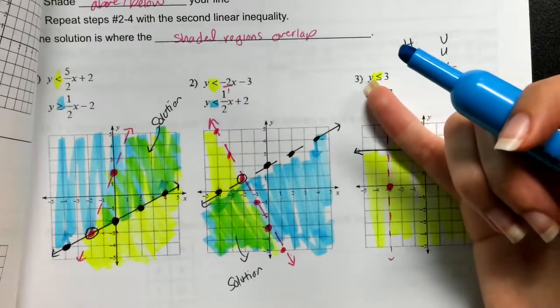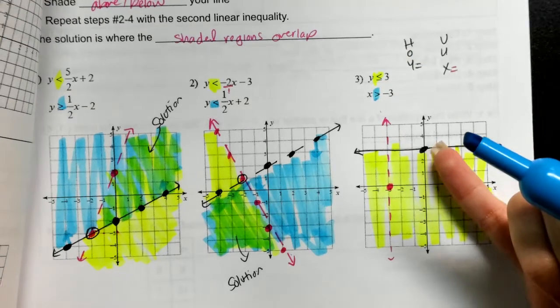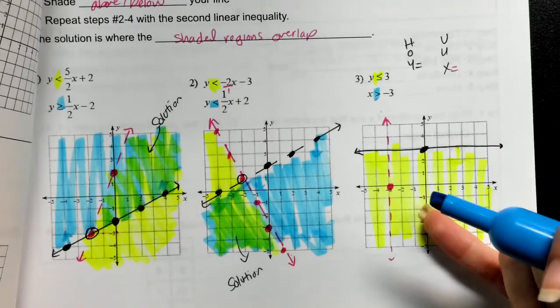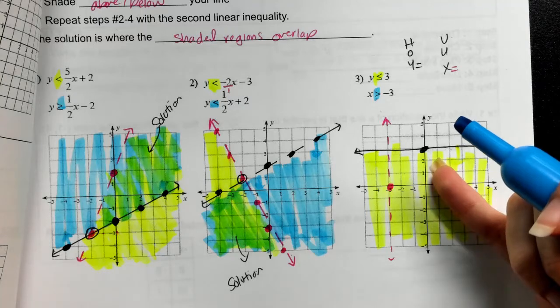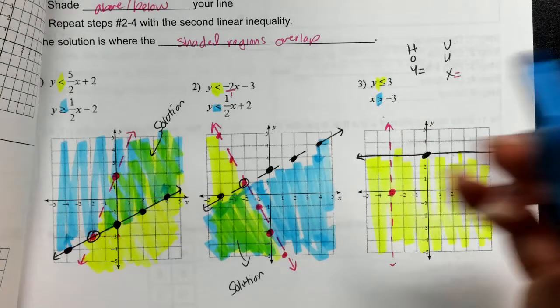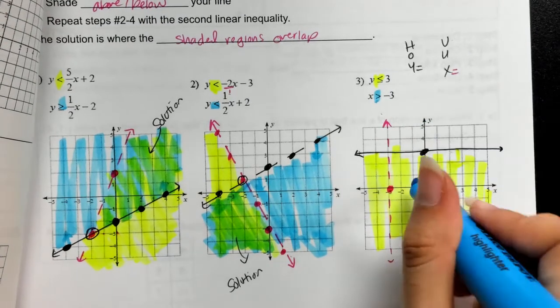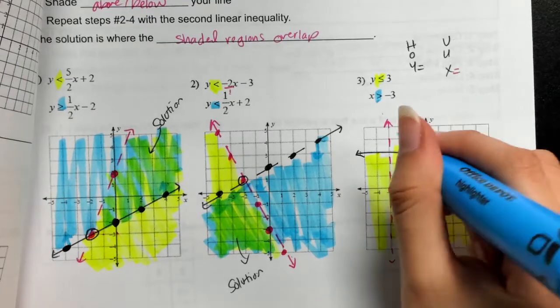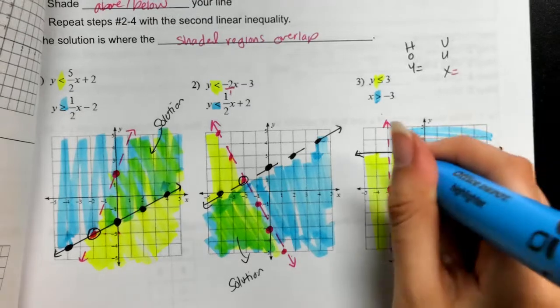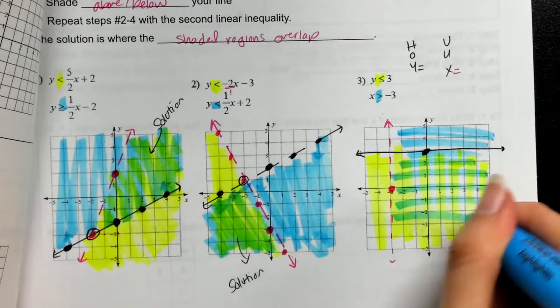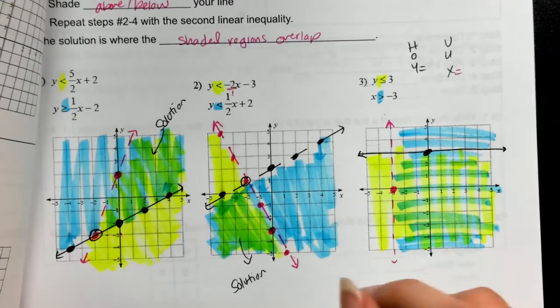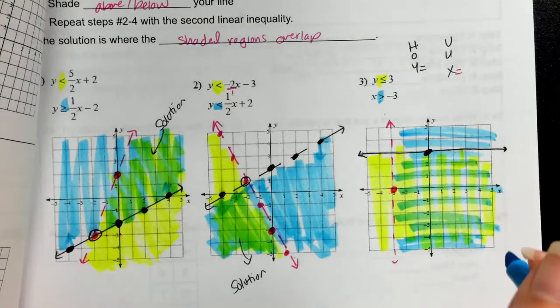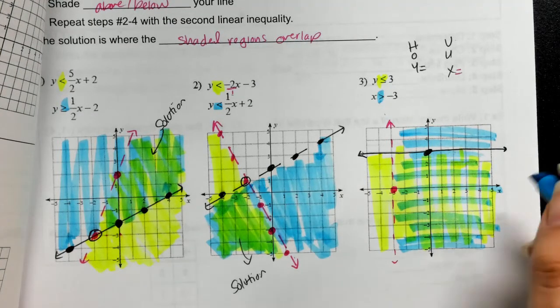This one tells us all y values less than or equal to 3. Well, y values less than or equal to 3 include -2, -5, 1, 2. That's what we shaded below. But in this case, since it's greater than -3, my x values greater than -3 are here. So we're going to shade to the right, which makes sense. Greater than is going to be right, less than is going to be left if it's a vertical line.